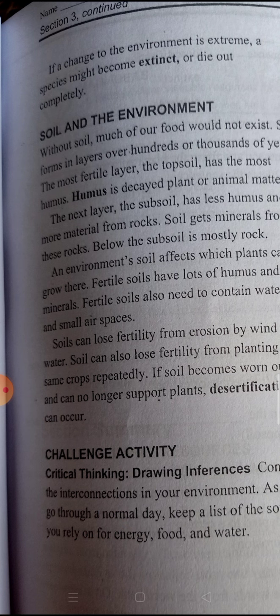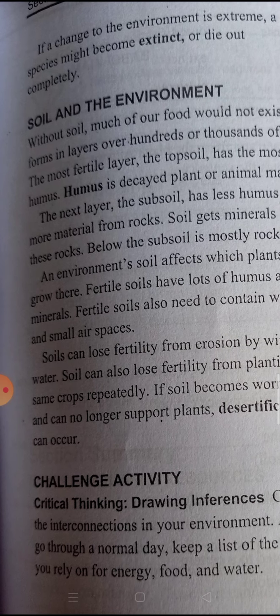So if I ask you what the topsoil is, you can tell me the topsoil is the most fertile layer, and it has the most humus, and this means it has decayed or decomposed plant or animal matter.